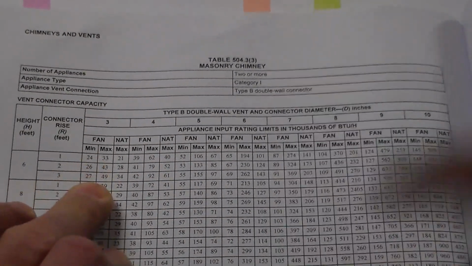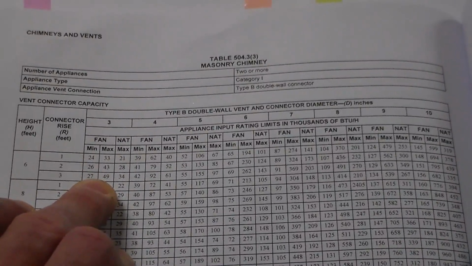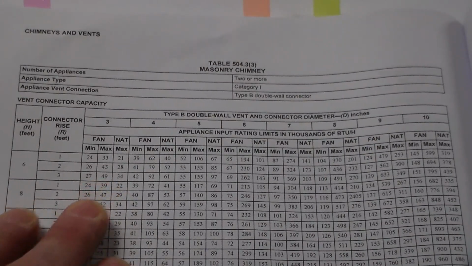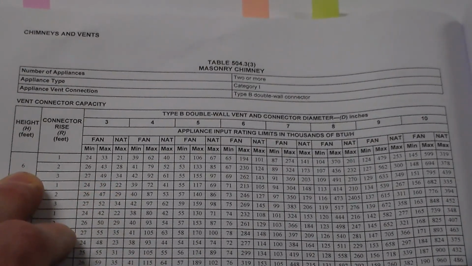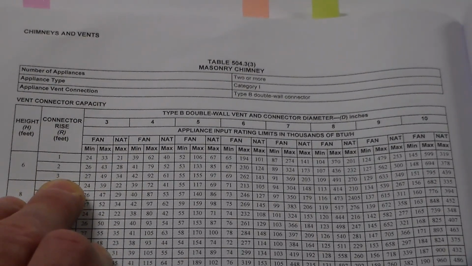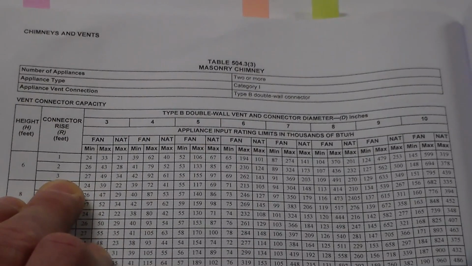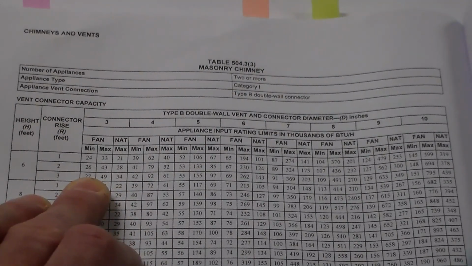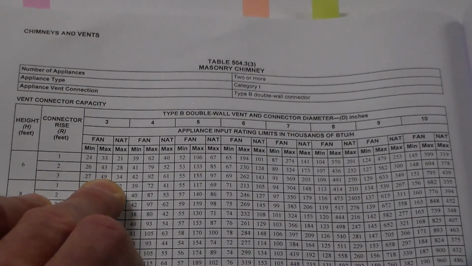But the fan min max messes people up. Our fan assist one has to be between those two figures, the fan min max. So just looking at this 6-foot height, let's use the 3-foot rise. If I had a fan assist unit that was, let's say, 50,000 BTUs, then I look at that first fan min max, it says 27,000 minimum, 49,000 maximum.